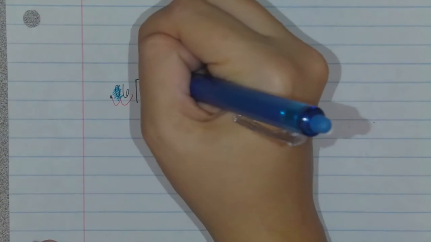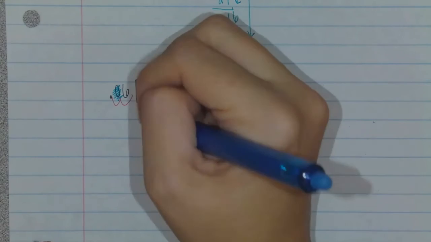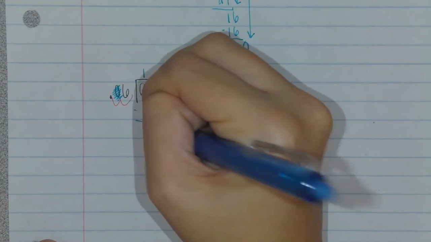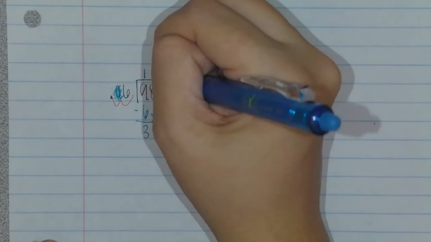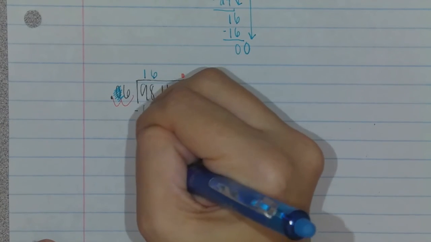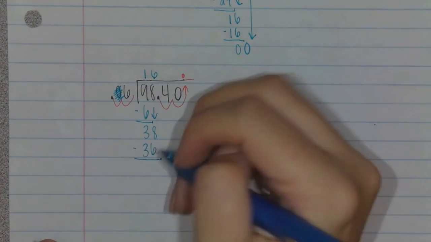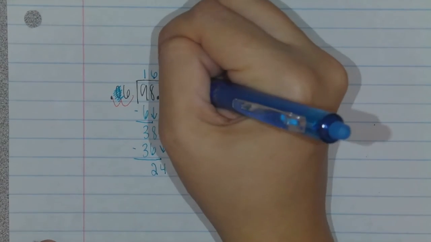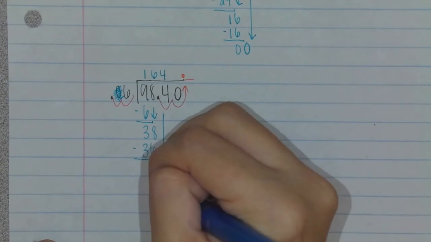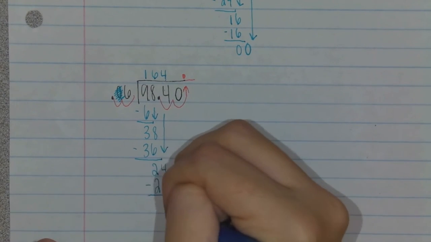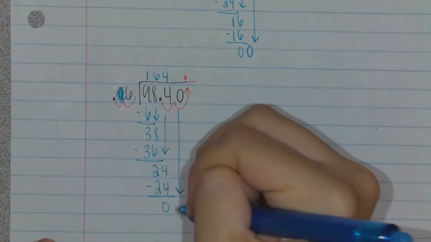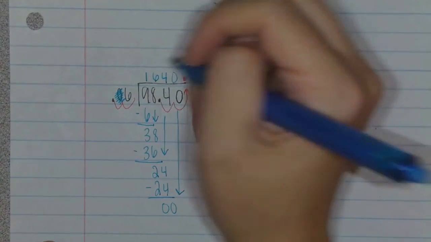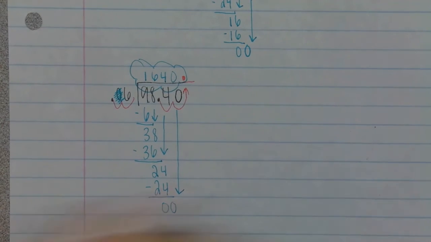So 6 goes into 9 one time. 1 times 6 is 6. 9 minus 6 is 3. Bring down the 8. 6 goes into 38 6 times. 6 times 6 is 36. When I subtract, I get 2. Bring down the 4. 6 goes into 24 4 times. 4 times 6 is 24. When I subtract, I get 0, but don't forget to bring down that last 0. Again, fill that gap. 6 goes into 0 0 times. So I get a final quotient of 1,640.